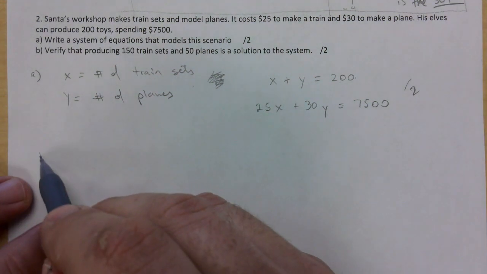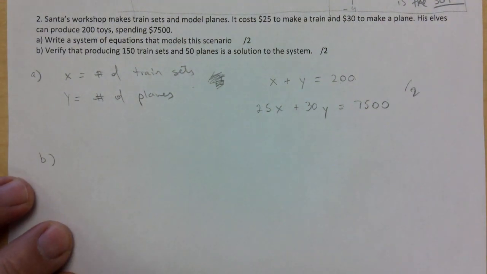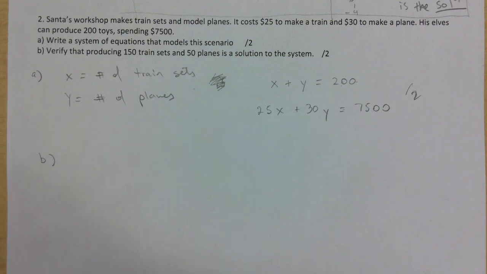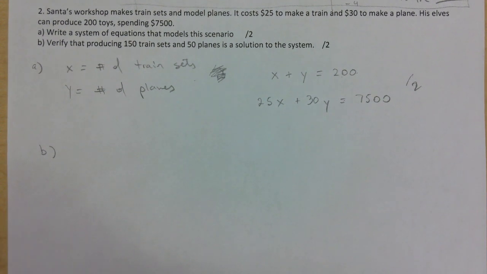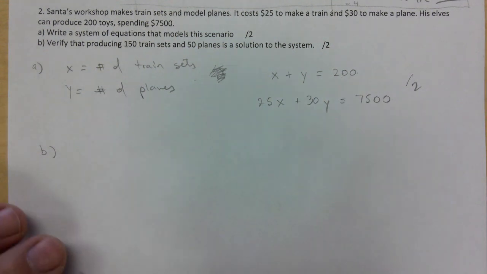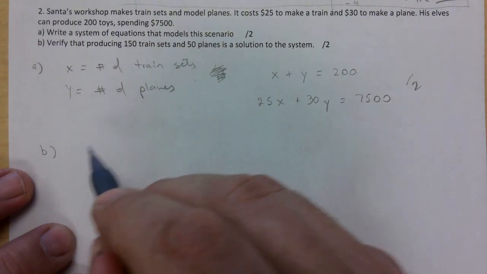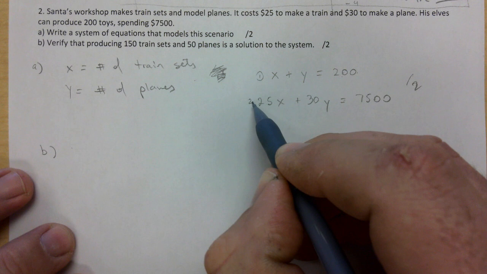And then for B, verify that producing 150 trains and 50 planes is a solution to the system. I forgot to change one of the numbers, so technically it shouldn't be, so we'll check. So we're going to check the first and the second.